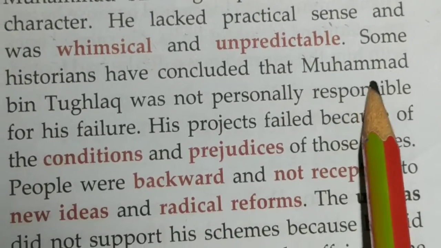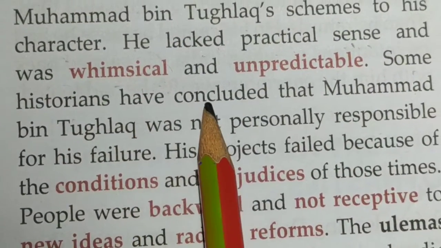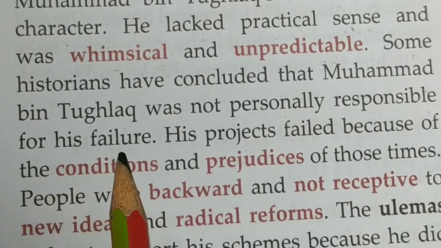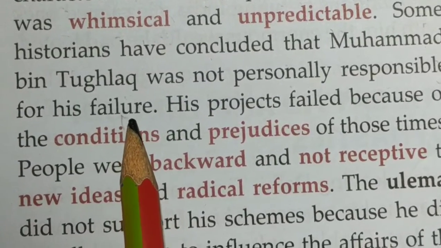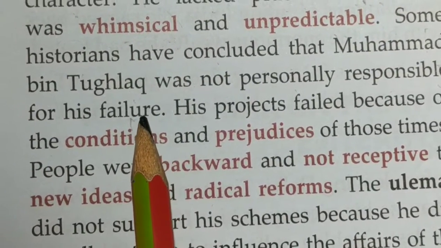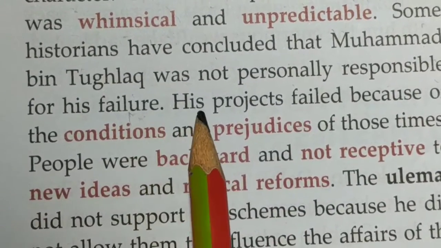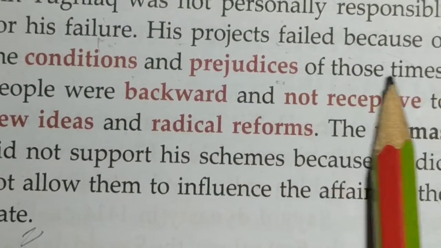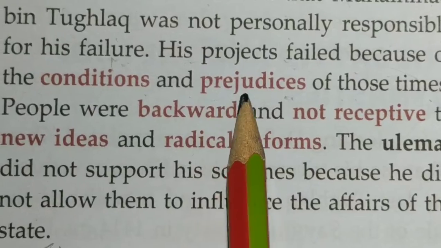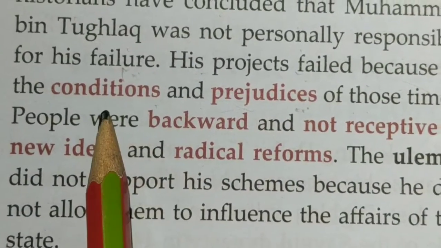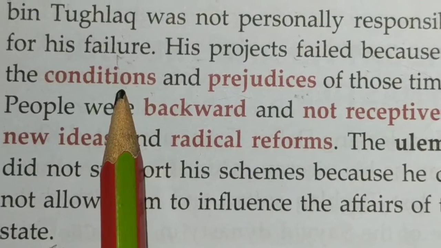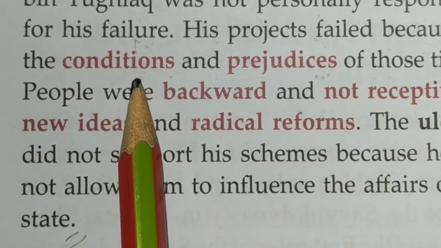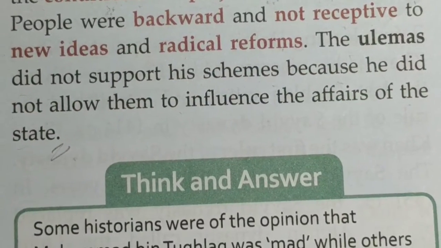So here next we see, some historians have concluded that Muhammad bin Tughlaq was not personally responsible for his failure. That's also very true. He is not the only one to be held responsible for all the failures. Let's read. His projects failed because of the conditions and prejudices of those times. Right? That means the conditions there. Okay? That also is one of the reasons that whatever schemes he introduced had collapsed, right?